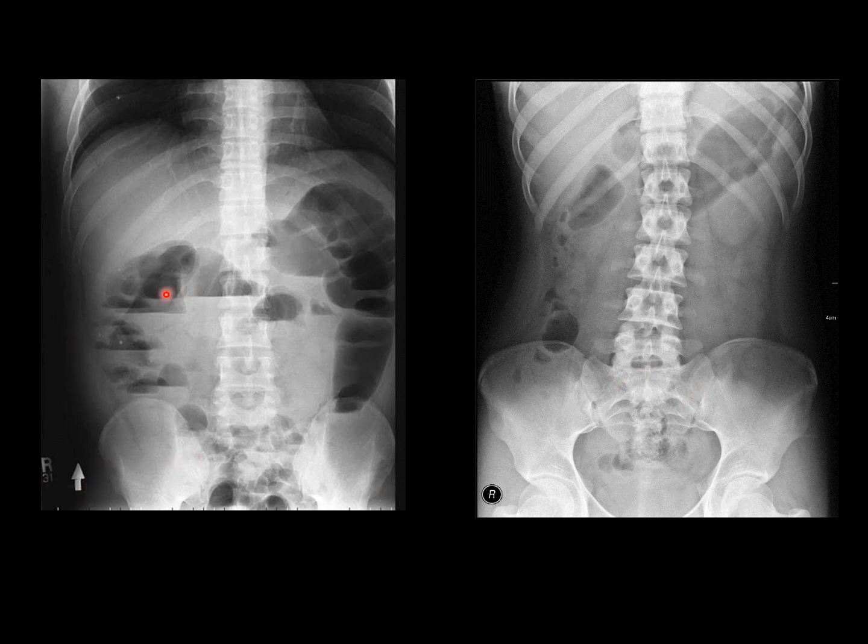And as you can see, the air fluid levels is the same image that we looked at on the prior example. So this is the upright erect film with the multiple air fluid levels, which, by the way, would indicate likely a pathology going on when you see this many air fluid levels. Particularly, you'd be thinking about obstruction. And then although this is a normal radiograph on this side, because it's supine, you couldn't be 100% confident that there aren't some air fluid levels hiding within this.